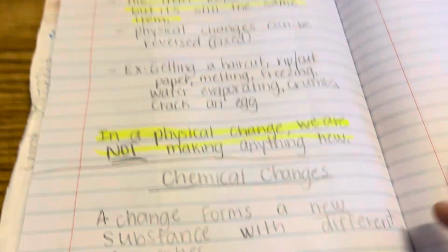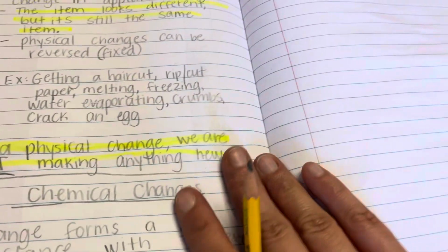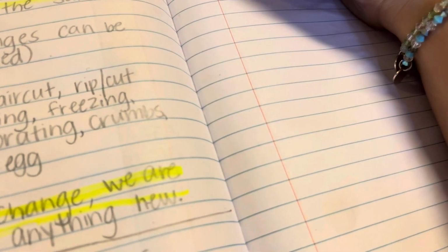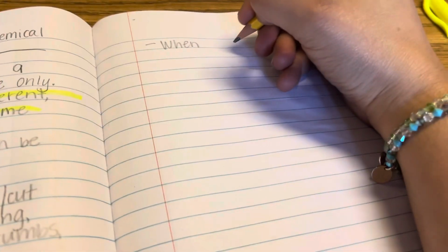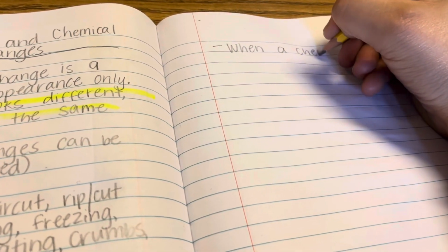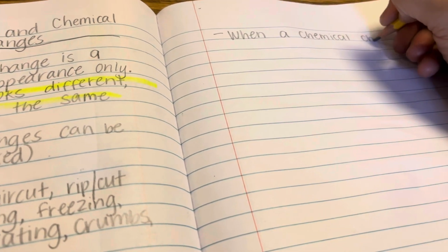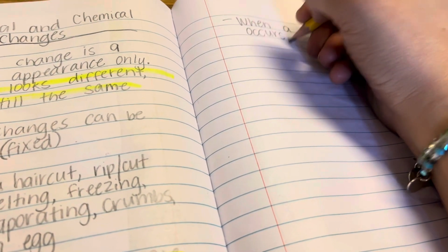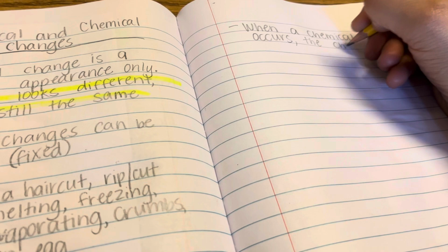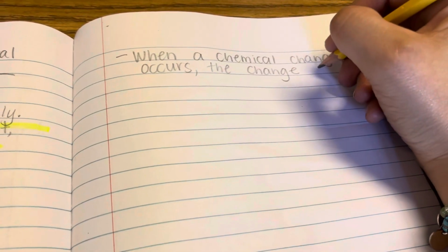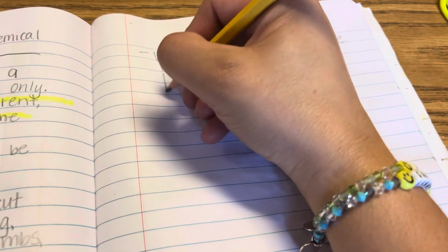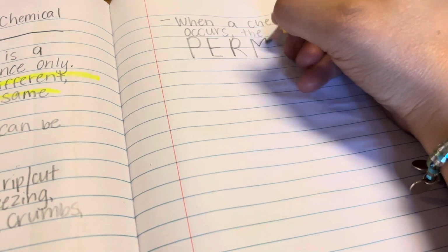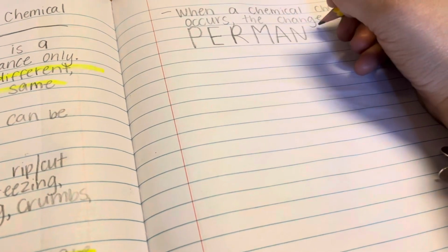If you need me to slow down, then you pause, you write what you need to, and you'll press play when you're ready. I'm going to add, when a chemical change occurs, the change is permanent, which means you cannot go back and fix it. I'm going to write permanent in big capital letters, and I'm going to take up 2 lines to do it. It is PERMANENT.